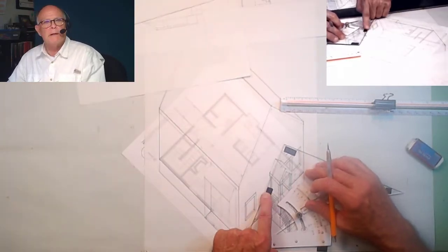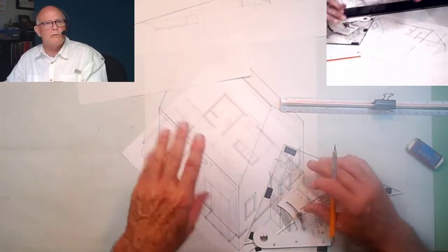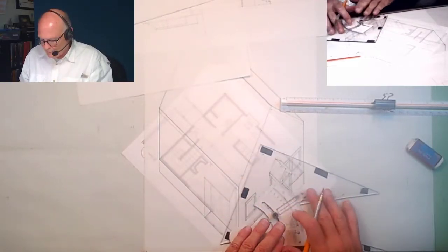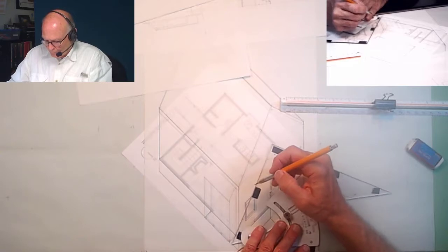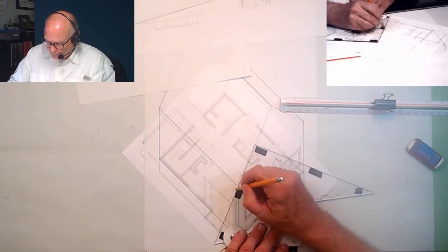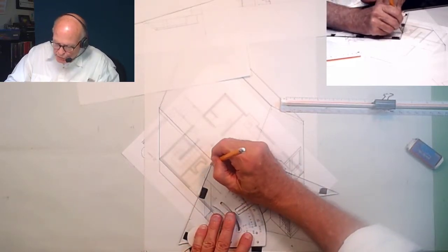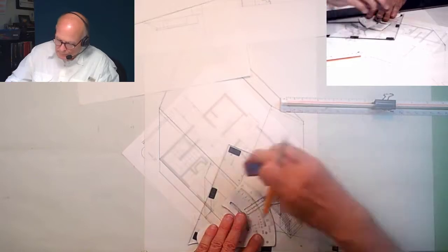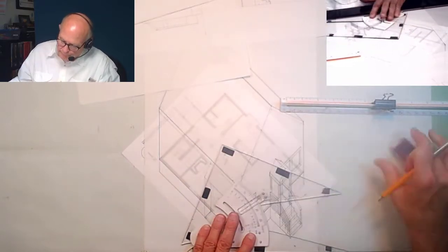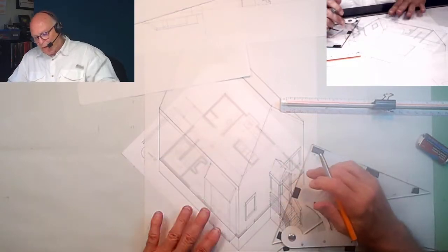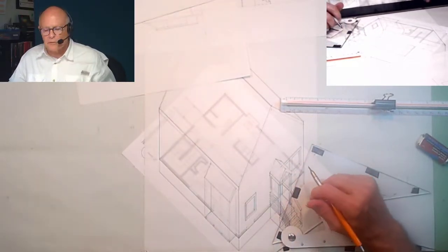So I lined up my triangle. You could do this with measurements, by the way. I'm just doing it a little bit faster because I have the tools to do that. So what I've done is I've lined it up. And I'm projecting it. Oops, got a little outside my line there. There we go. All right, so that represents the slope of the solarium.